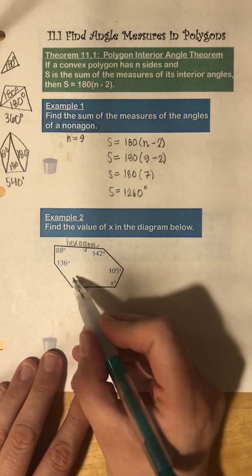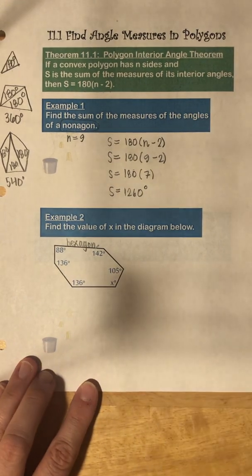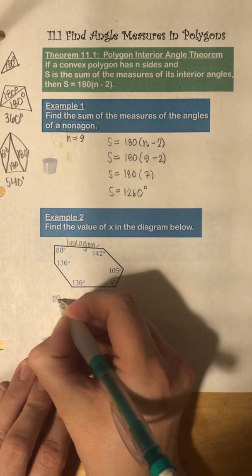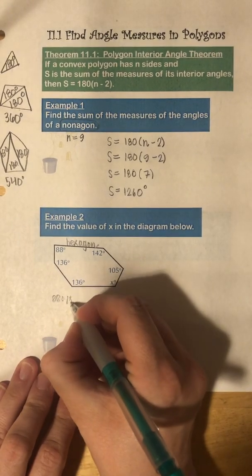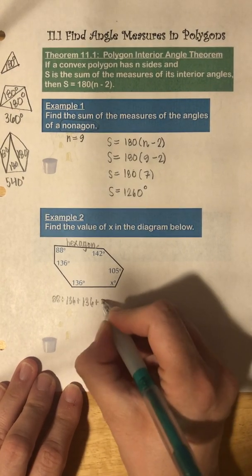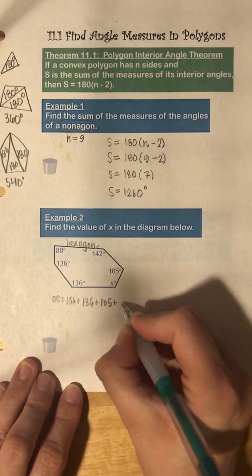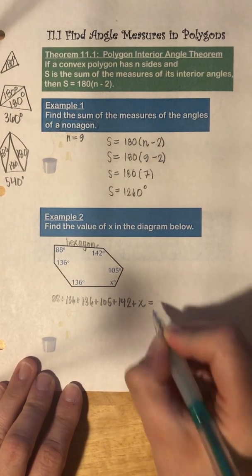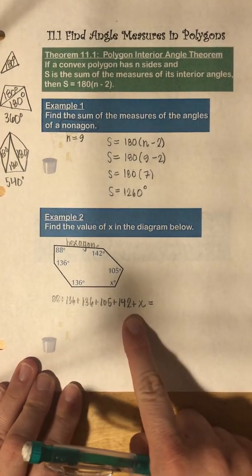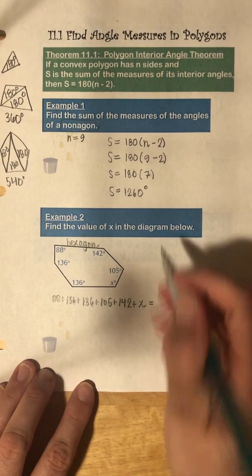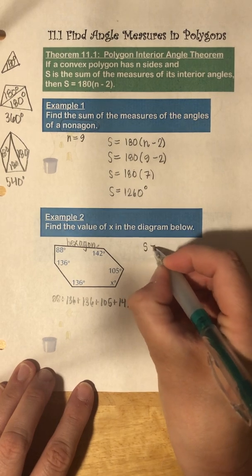So normally we would take all of these angle measures and we would want to add them together. So I've got 88, 136, actually we have 136 twice. We have 105, we have 142, and then we have the missing angle x. And at this point, we want to add those together and set it equal to the total. But that's where this formula comes in because we don't know the total yet.